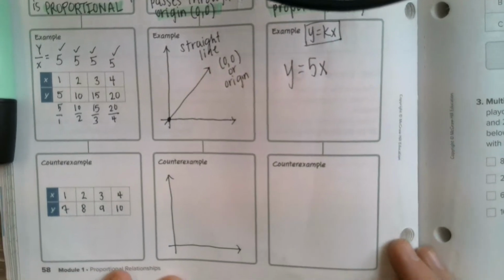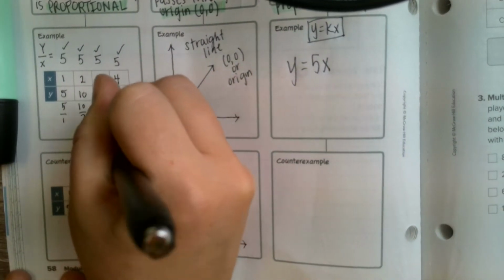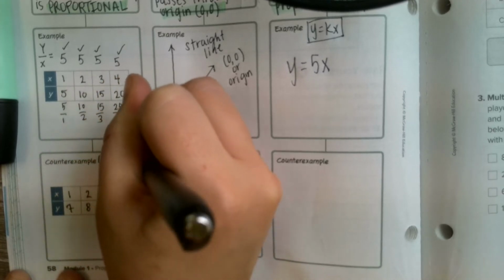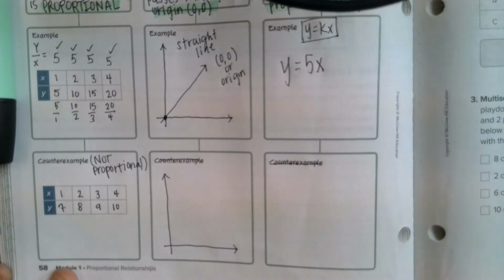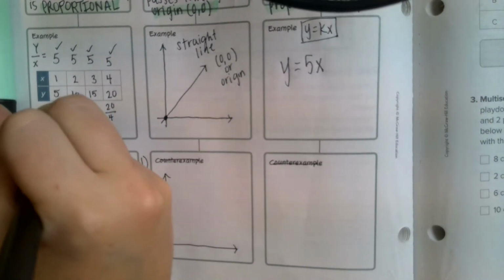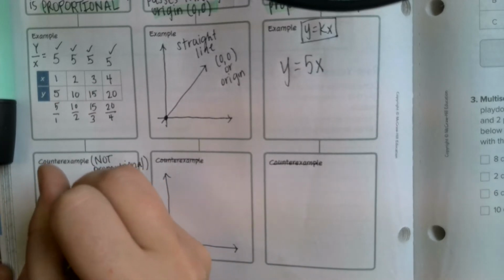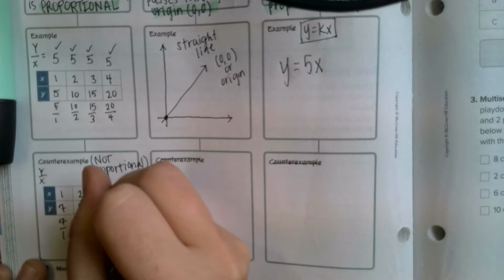Now this down here says counterexample. Counterexample means not proportional. Okay, and you can change that all the way across. All right, so here, when I do my y over x, I get 7 over 1, 8 over 2, 9 over 3, and 10 over 4.